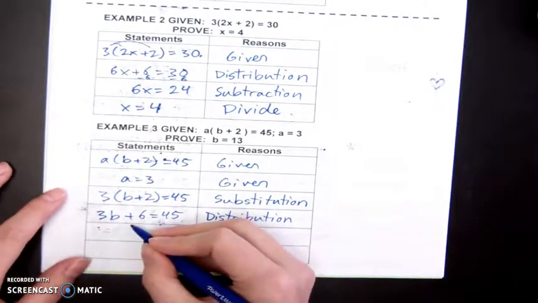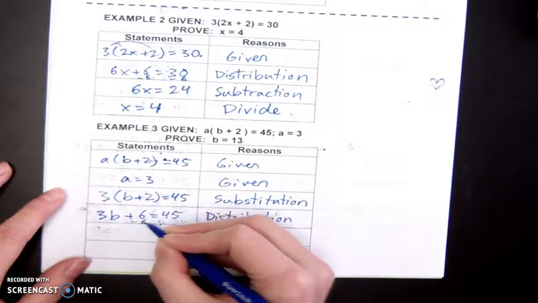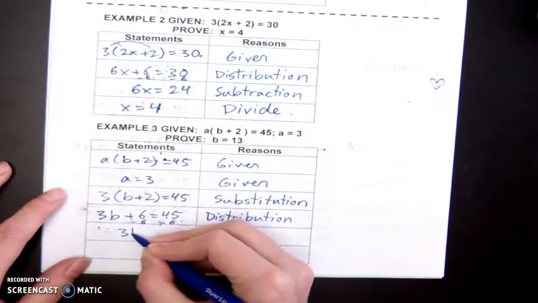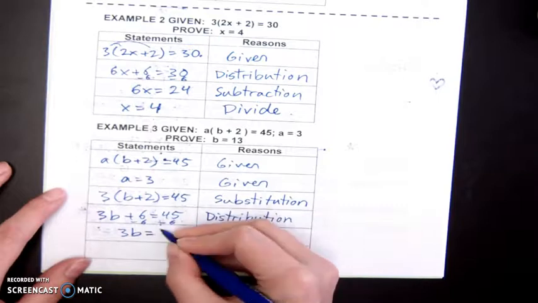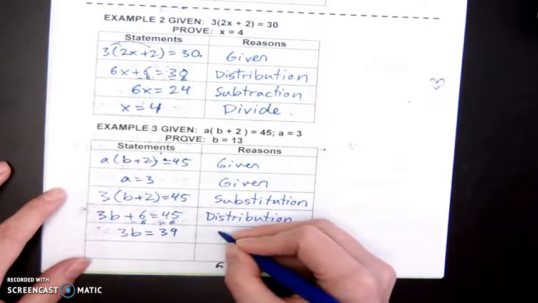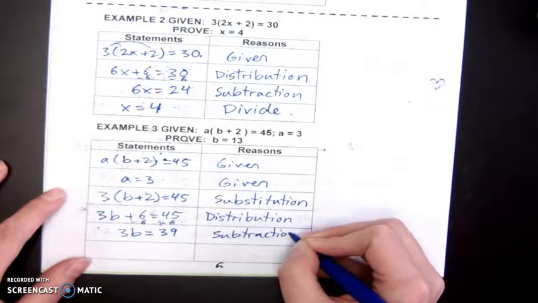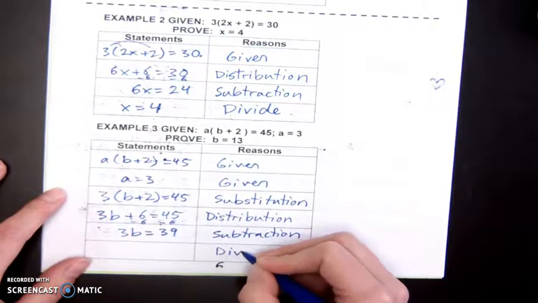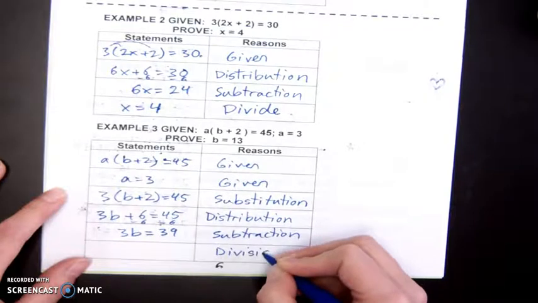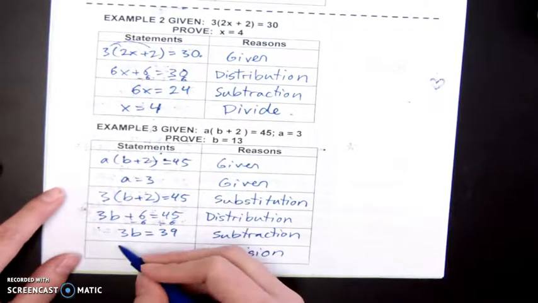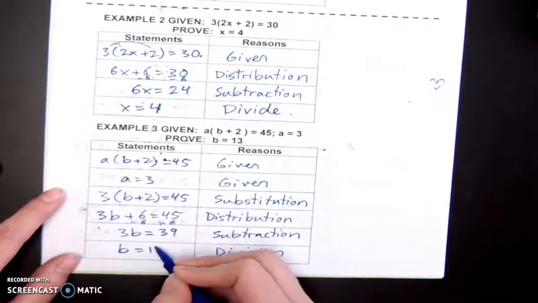Subtract and then divide. I heard both of those. So subtract 6 from both sides. 3B equals 39. And then we divide, or division, to get B equals 13.